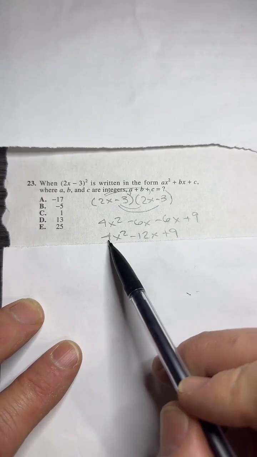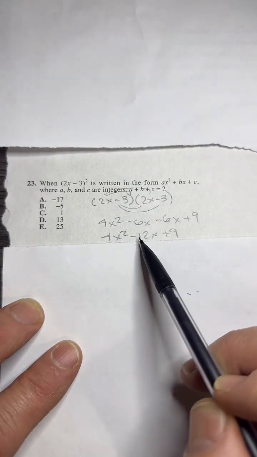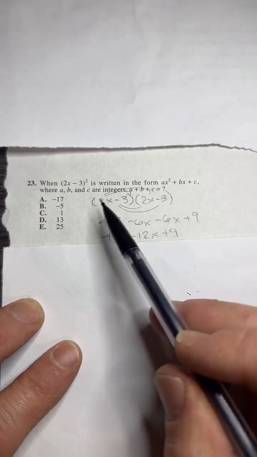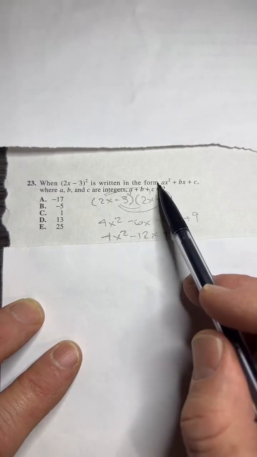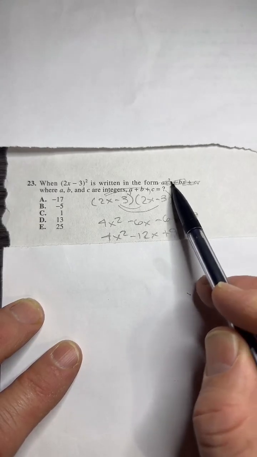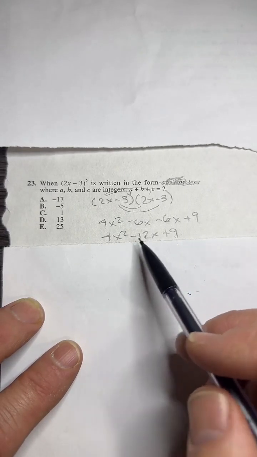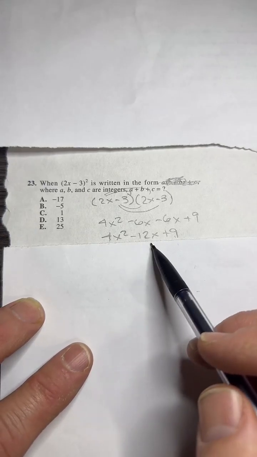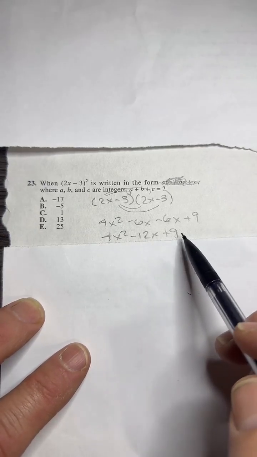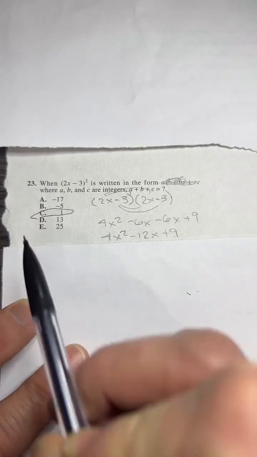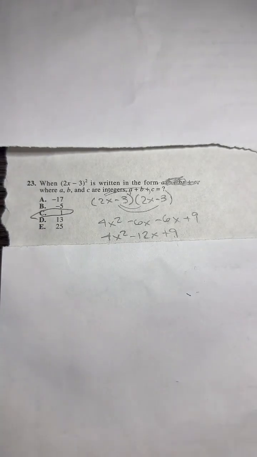So this is my a, my number in front of x squared. Negative 12 would be my b, and then 9 would be the c. This would be a good problem if they didn't give you this. Like, who would actually remember that? I bet you, Ty, you would definitely remember that. All right, so we're going to do 4 minus 12 is negative 8, plus 9 gives me 1. Did we get that? I didn't see it. Okay, 1. All right.